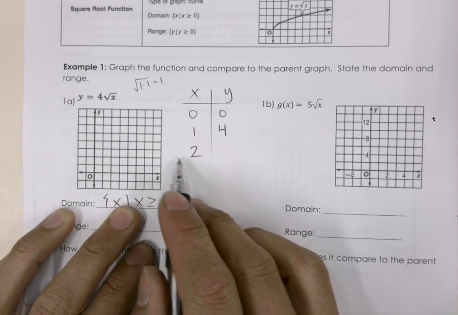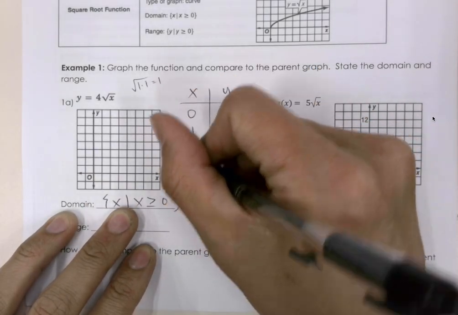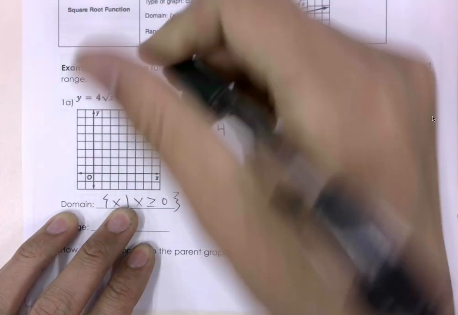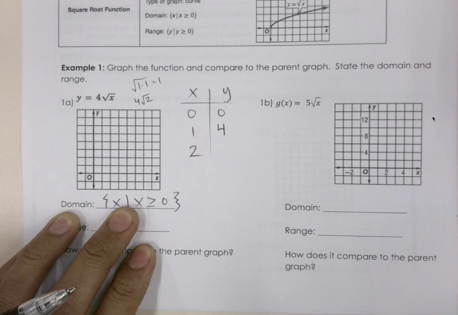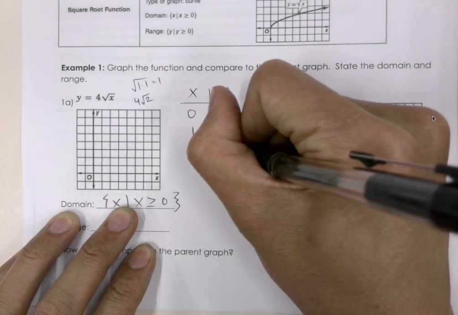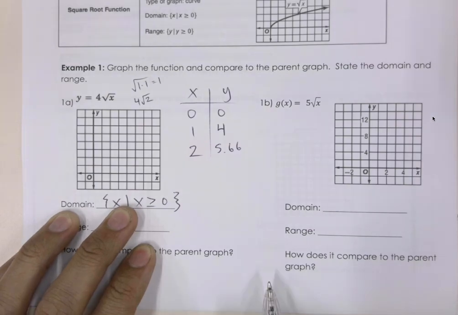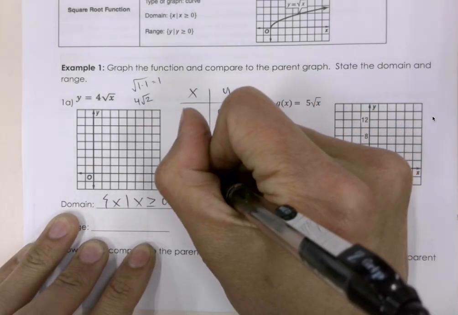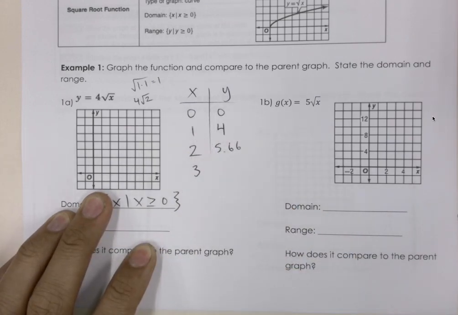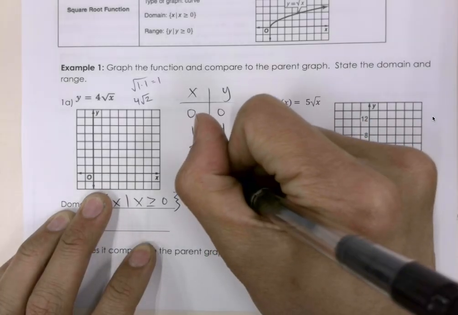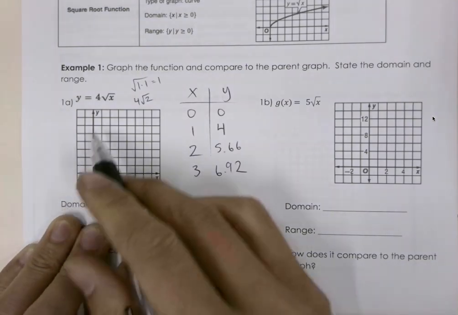Now when we get to 2, things get a little bit tricky, because what we have here is 4 times the square root of 2 when we substitute in 2 for x. We're going to have to get a calculator for this one. So I'm punching it in, 4 times the square root of 2, and that's going to equal 5.66. All right, I think we can do a 3 as well for our x value. It's 4 times the square root of 3, and that is 6.92.